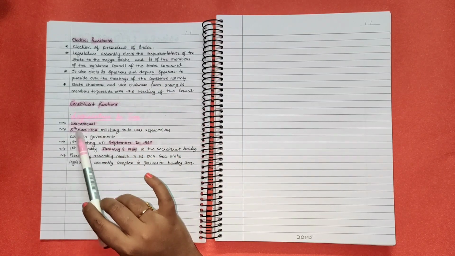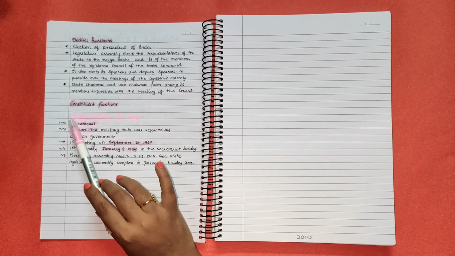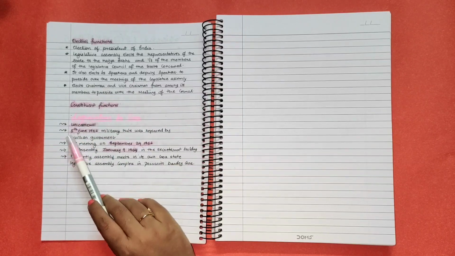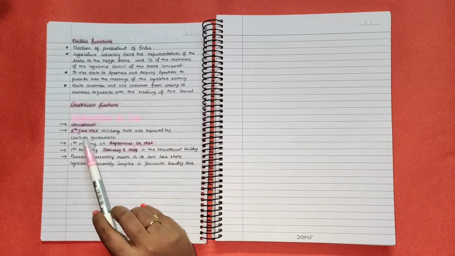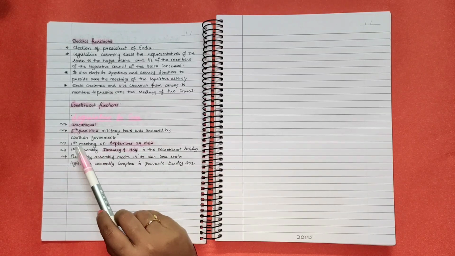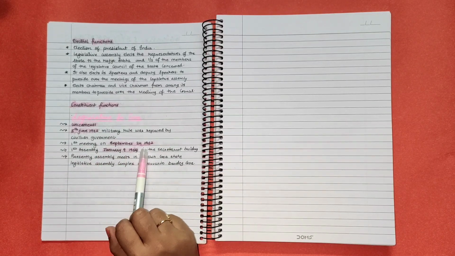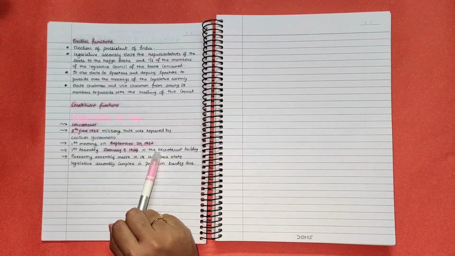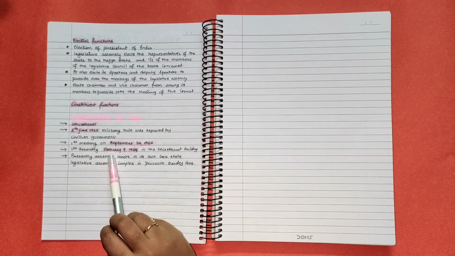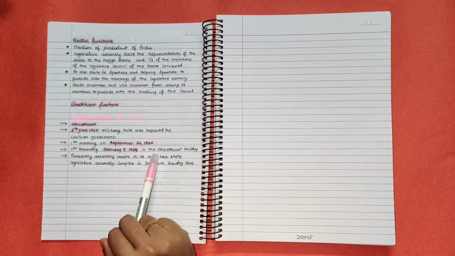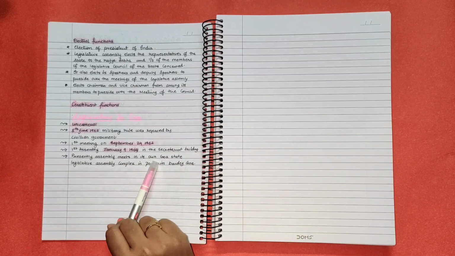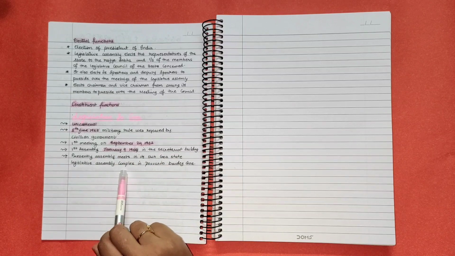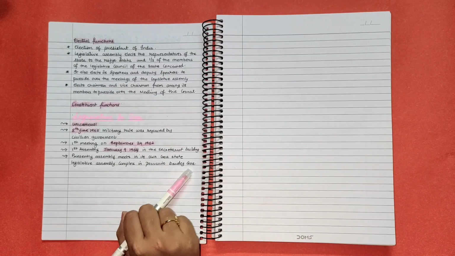Last is the legislature in Goa. In Goa, it is unicameral. On 8th June 1962, military rule was replaced by the civilian government. First meeting of this was on September 24, 1962. First assembly was held on January 9, 1964 in the Secretariat building. Presently, the assembly meets in its own state legislative assembly complex in Porvorim, Bardez, Goa.